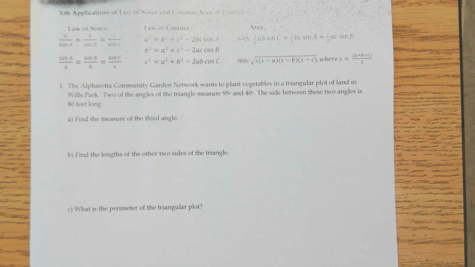Okay, I apologize about the printer. Obviously, I don't know if it's running out of ink or it's just old, which it is. We're getting new ones soon, so we shouldn't have any issues like this going forward.